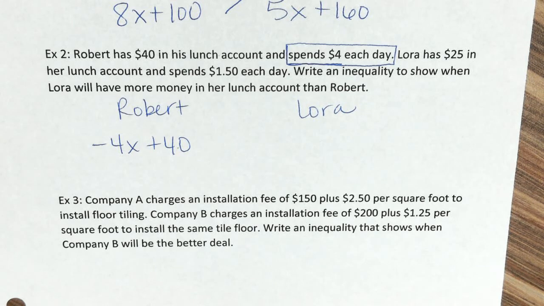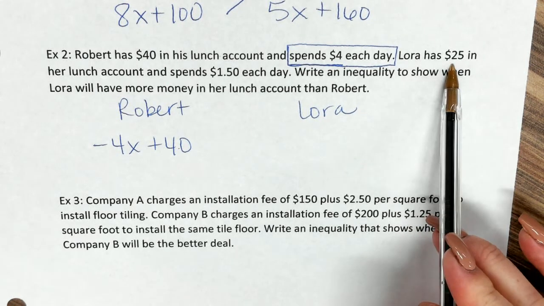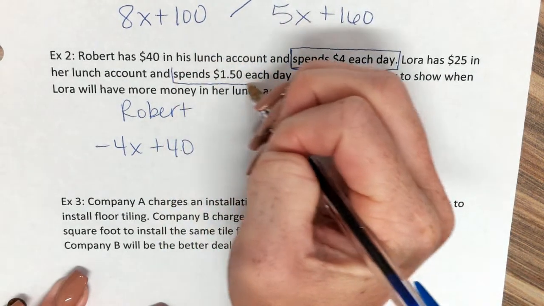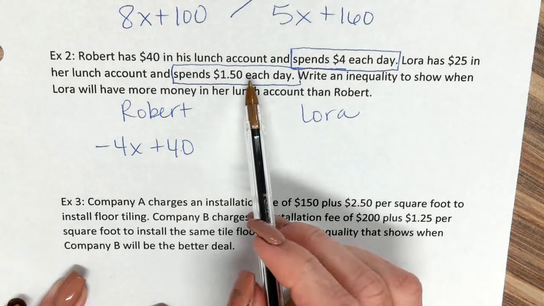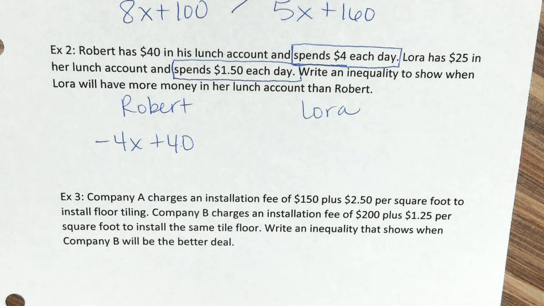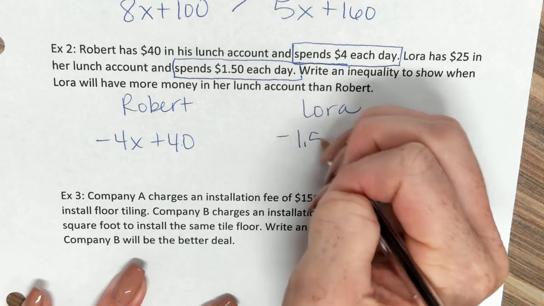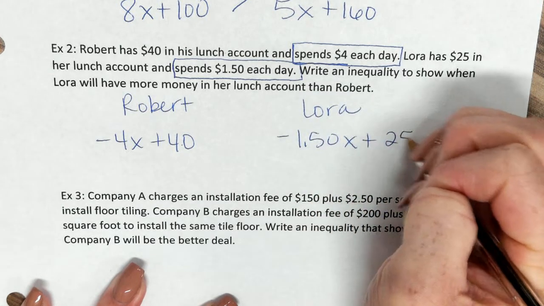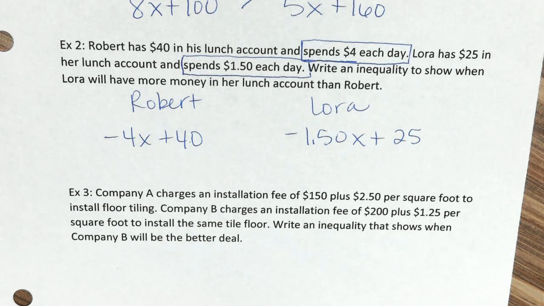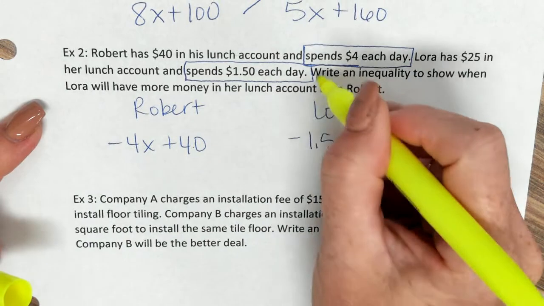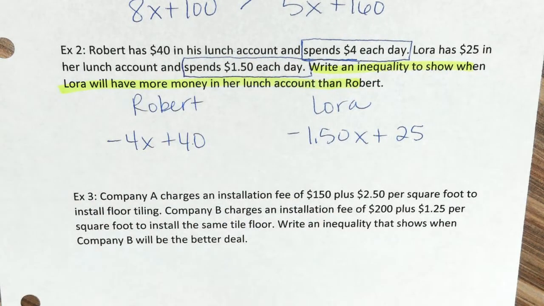All right, let's look at Laura. Laura has $25 in her account and spends $1.50 each day. Which number gets the X? $1.50. Is it going to be negative? Which number, $1.50 or 25? $1.50. Very good. Negative $1.50, X plus 25. Now, I'm going to give you a second to read the last sentence, this sentence right here. I want you to read it to yourself and ask yourself, which one would the alligator mouth want to be open to? So read it to yourself and see if you can figure it out.